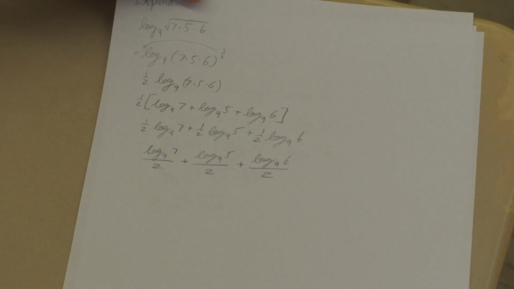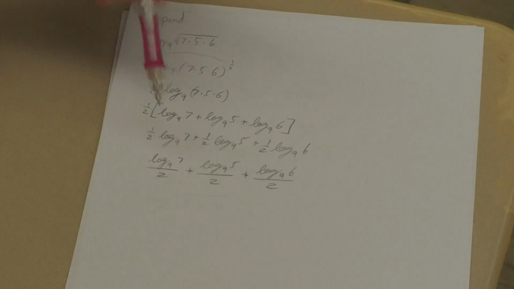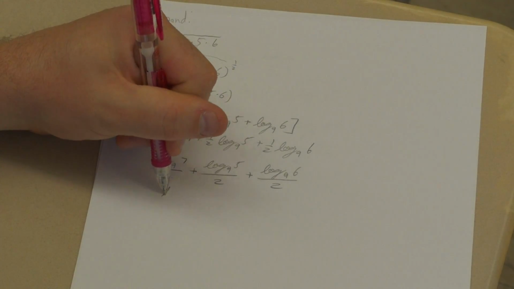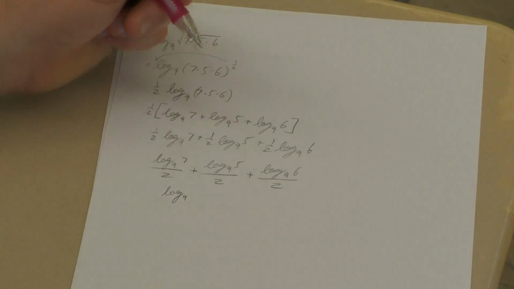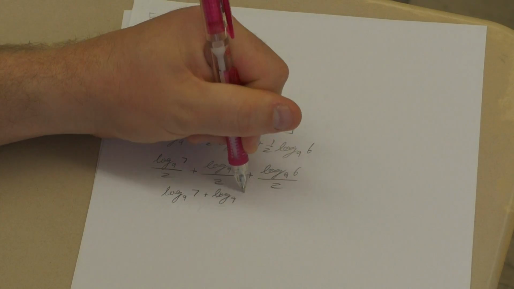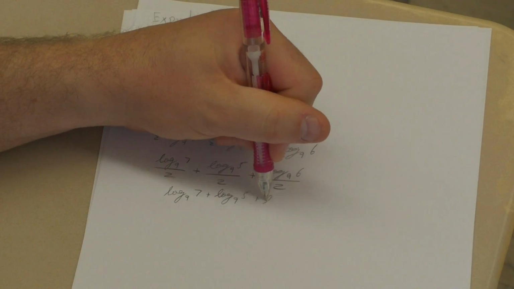All right. And of course I could combine all those together with a base of 2 as well. I can show you guys that real quick. So we have a common denominator here, and with the common denominator, I can write it out like this.